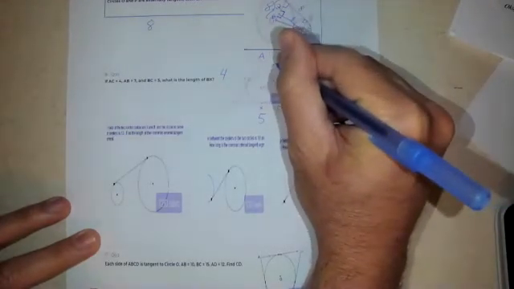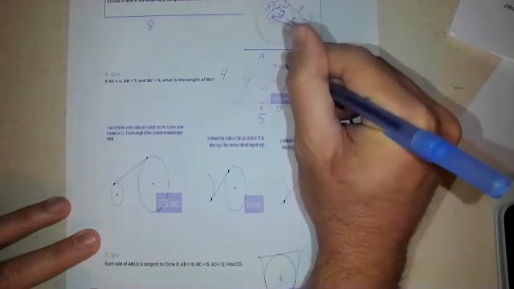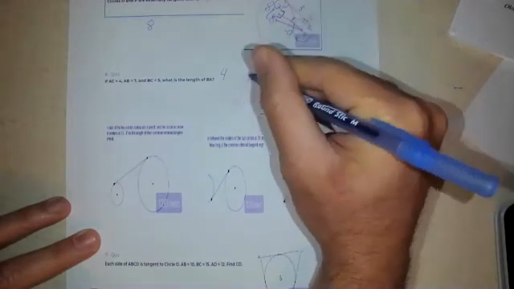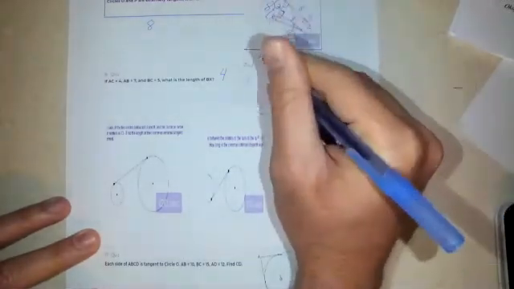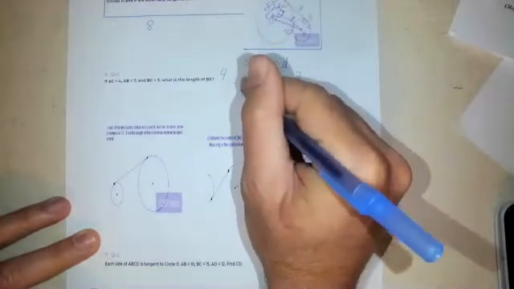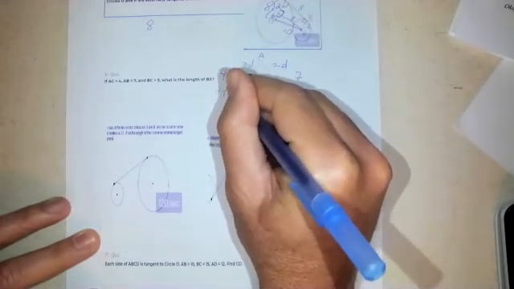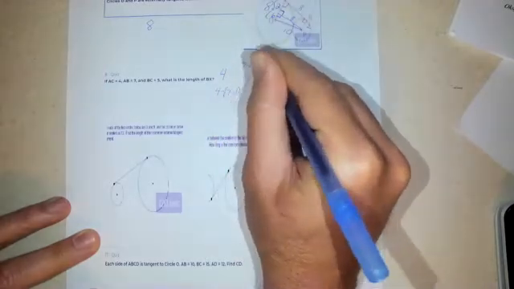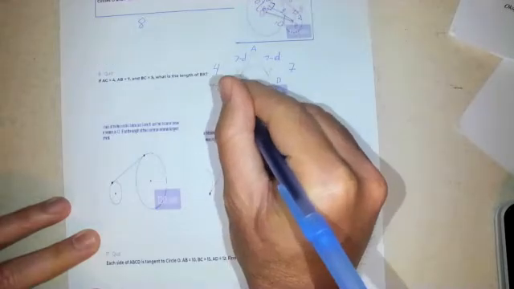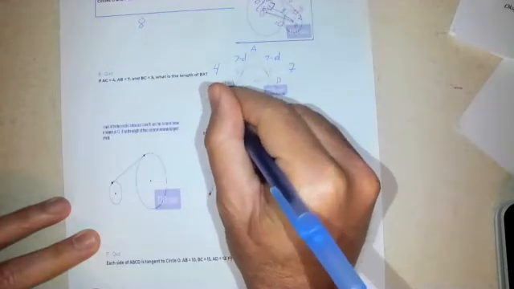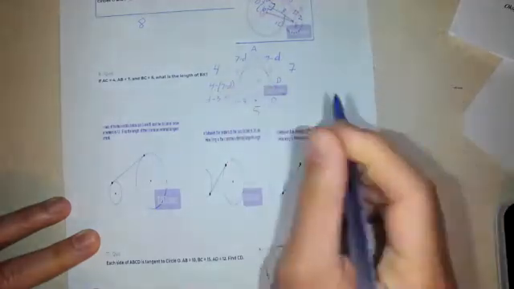This must be a 7, the length of the whole side, minus D. Switch to a lowercase d for no apparent reason. And if 2 tangents come from the same point, then they are congruent. That must be a 7 minus D as well. This segment YC must be the length of the whole side minus the length of AY. So I get a positive D and a negative 3. I get a positive D minus 3 over there.